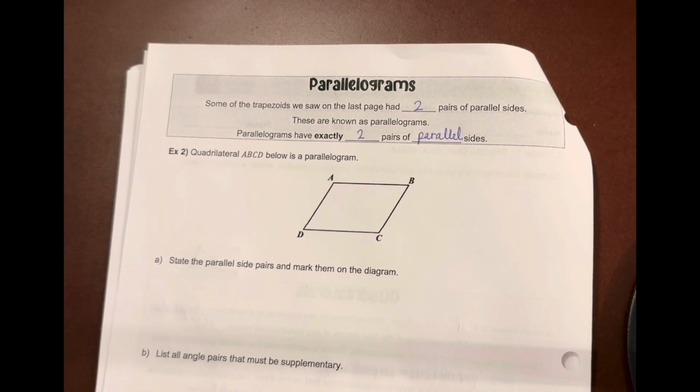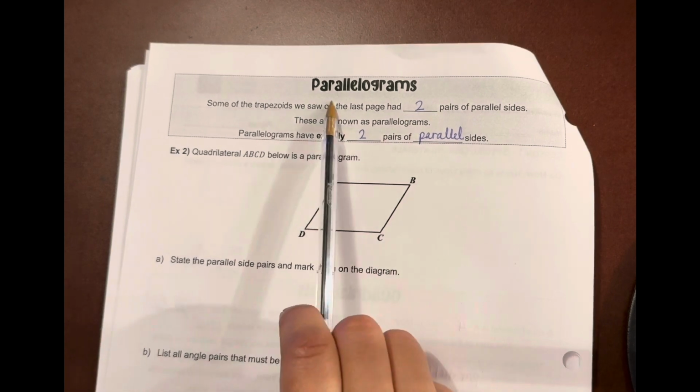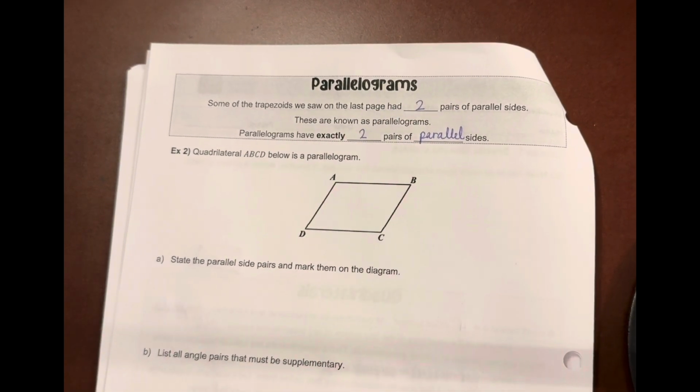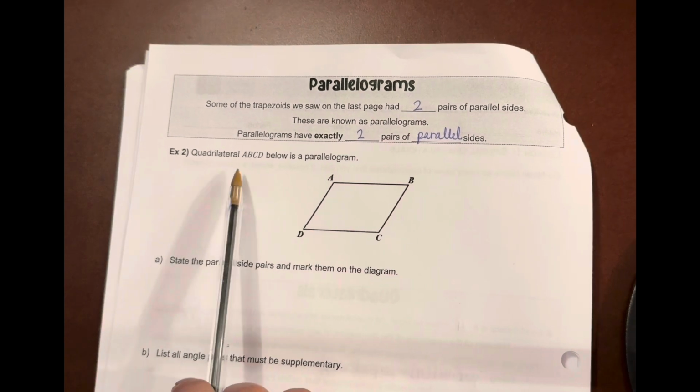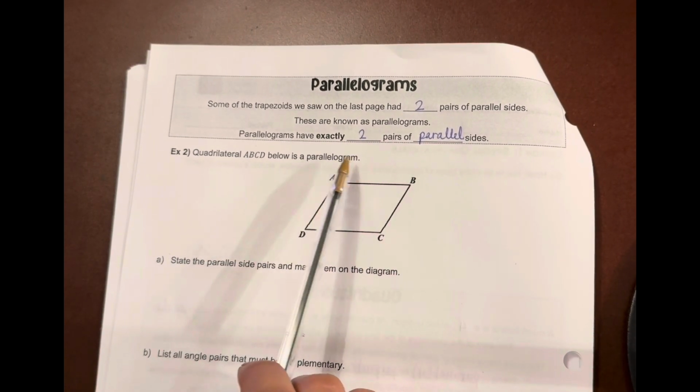If you carefully analyze this word, it says parallelograms. So it has to have parallel sides, right? Some of the trapezoids we saw on the last page had two pairs of parallel sides. These are known as parallelograms. So parallelograms have exactly two pairs of parallel sides. Please make sure we copy all these notes, right? So quadrilateral ABCD below is a parallelogram.